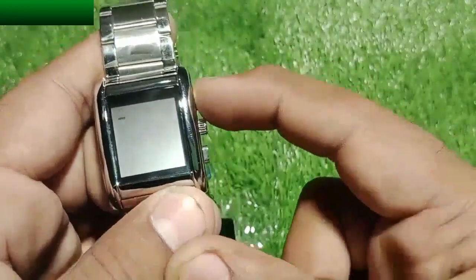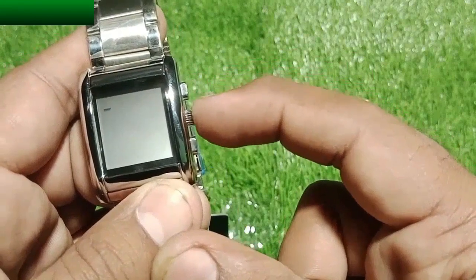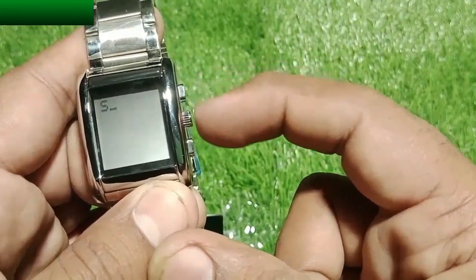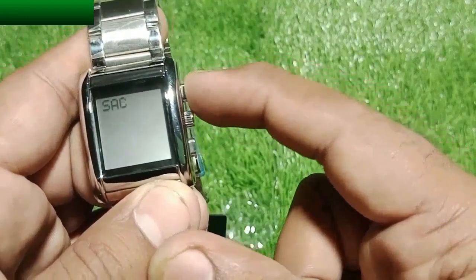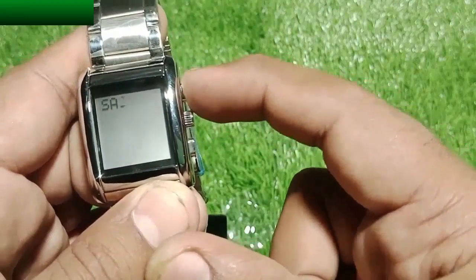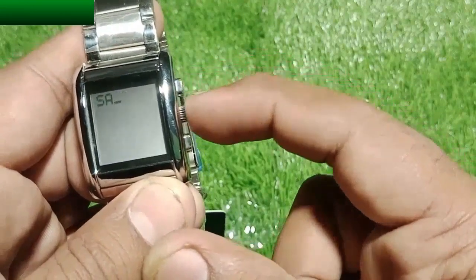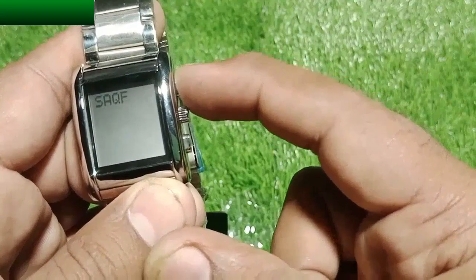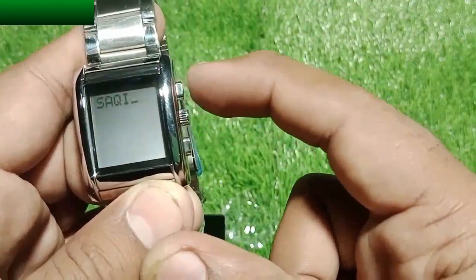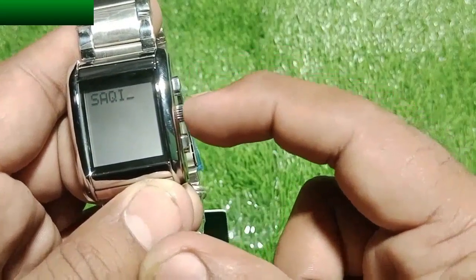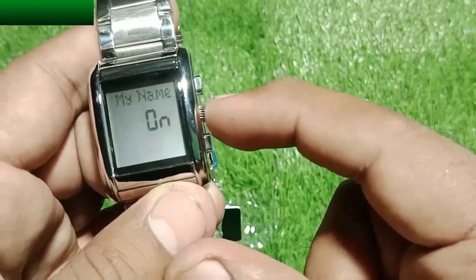Here is the S. After that press the middle button. Here is the A. Press the middle button. From here you can write Q. Press the middle button. From here I. Press the middle button. From here press the long button. Saqib is in the watch.